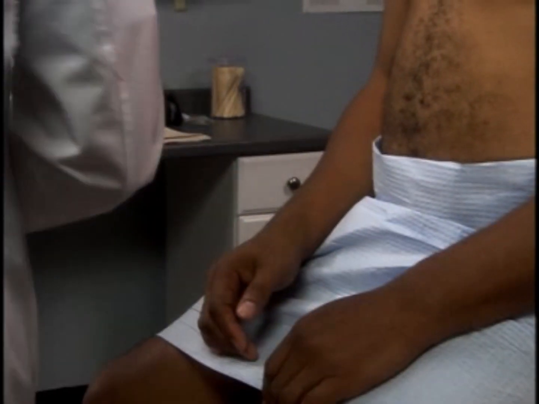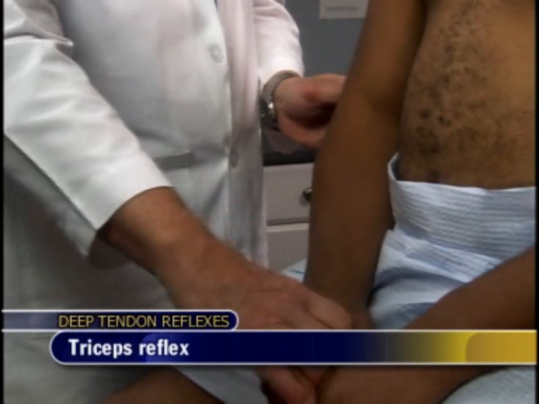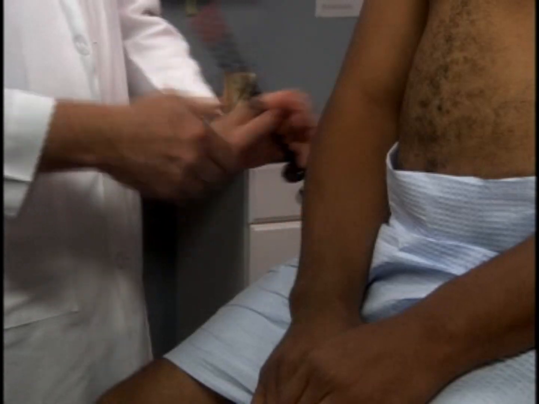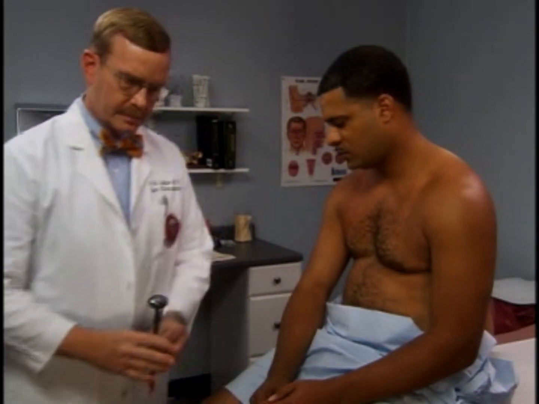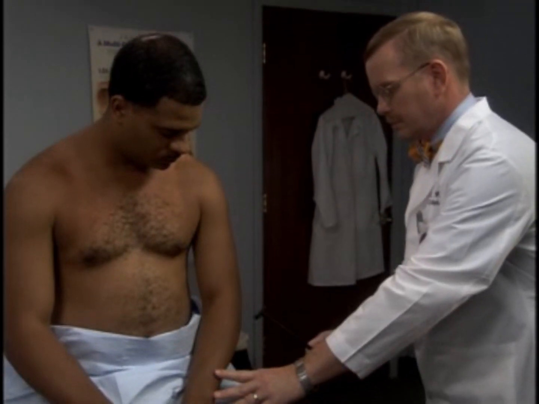To assess the triceps reflex, flex the patient's arm at the elbow with the palm toward the body and pull the arm slightly across the body. Strike the triceps tendon above the elbow. Watch for contraction of the triceps muscle and extension at the elbow. Here you see 2 plus responses.